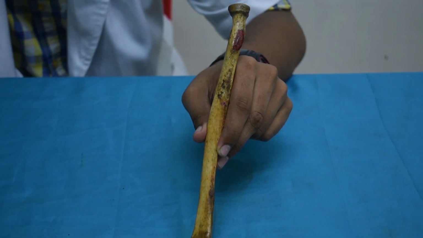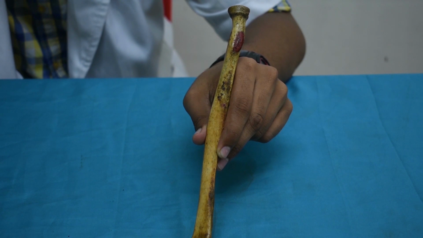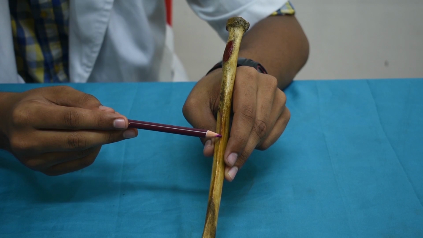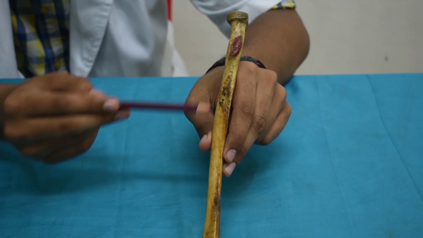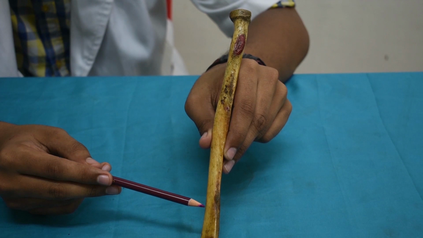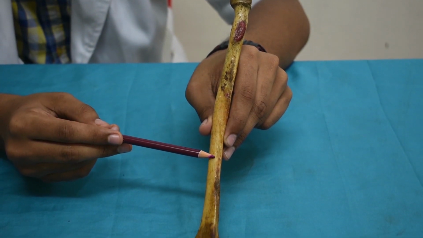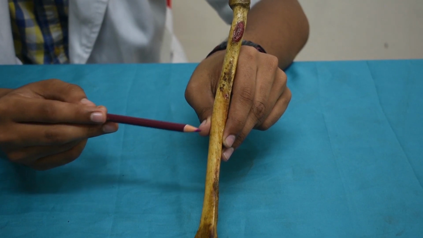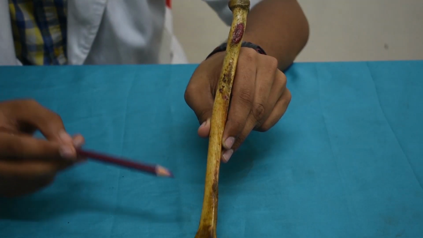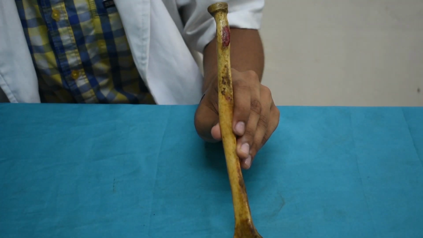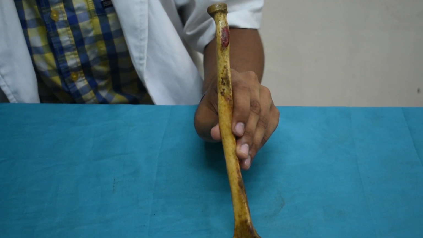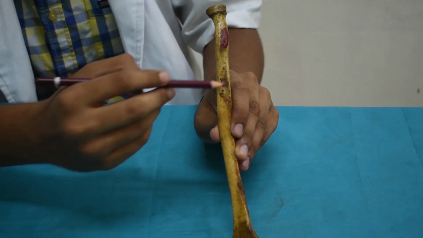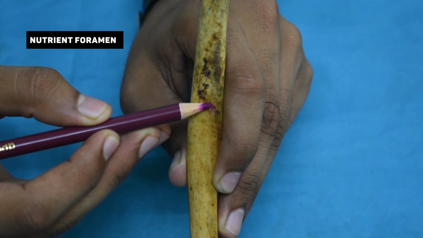The shaft of the radius has three surfaces. The surface between the anterior margin of the radius and the medial or interosseous margin is called the anterior surface. The upper 3/4 of the anterior surface gives origin to the flexor pollicis longus, and the lower 1/4 gives attachment to the pronator quadratus. The most important feature of the anterior surface is the nutrient foramen. It is an upwardly directed foramen. So this is the nutrient foramen.